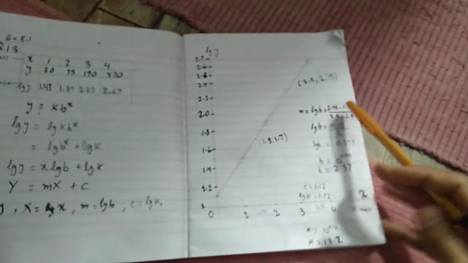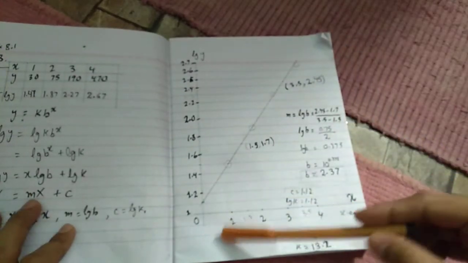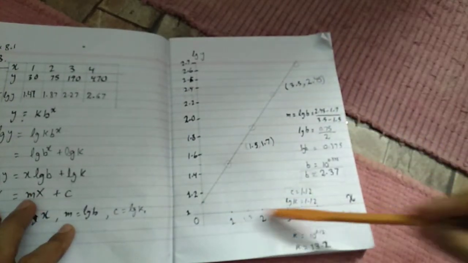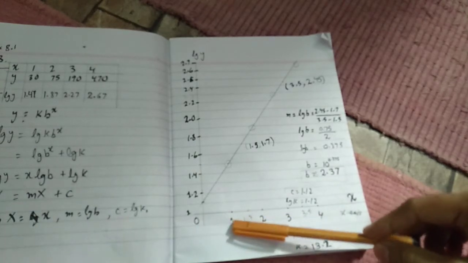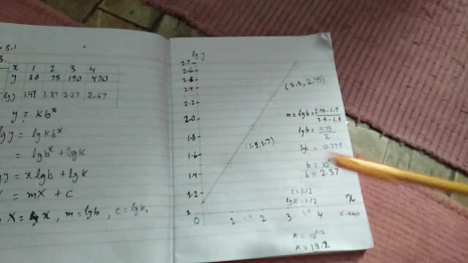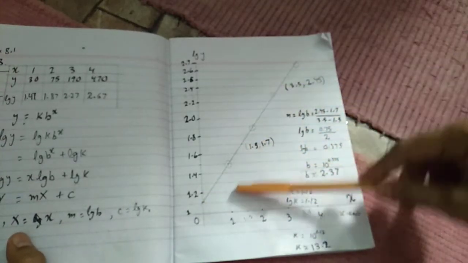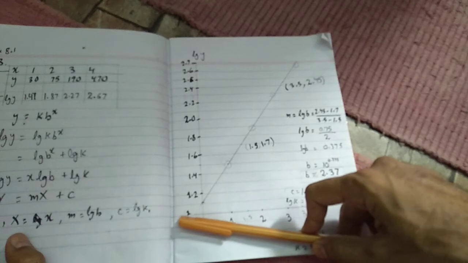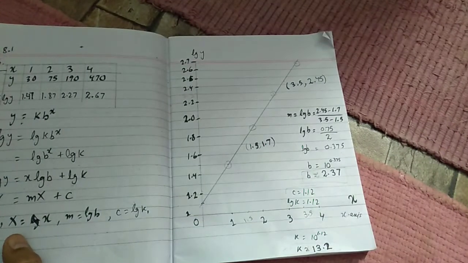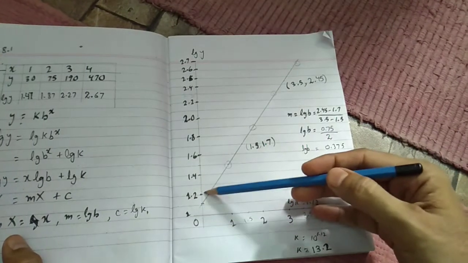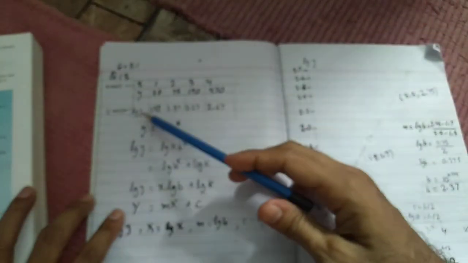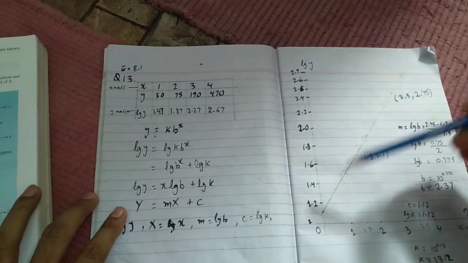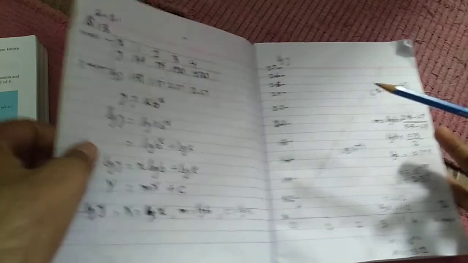Now we make the graph. First we choose the scale. On the x-axis I took 1 inch equal to 1, 2, 3, 4 like this, and on the y-axis I start with 1, and for two lines I took 0.2, because we have values from 1.47 to 2.67, so we take this scale.